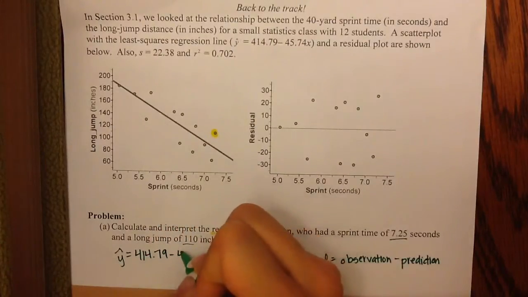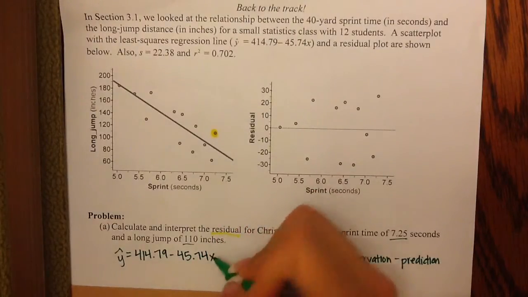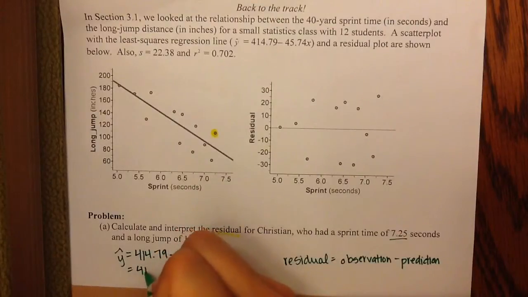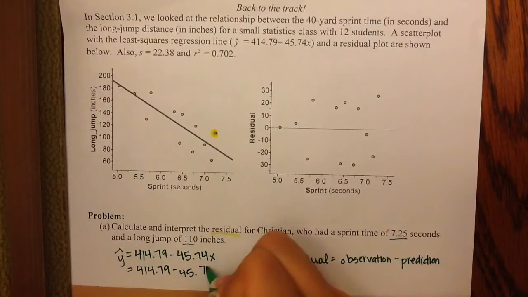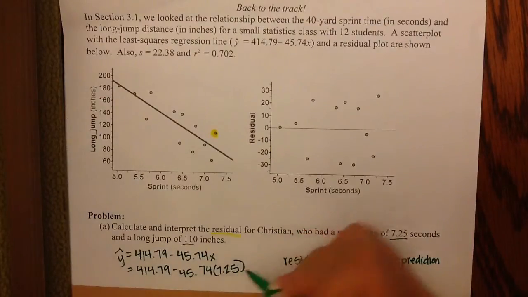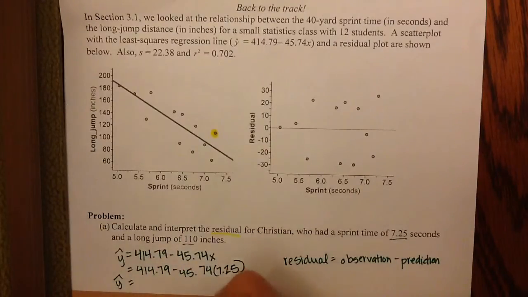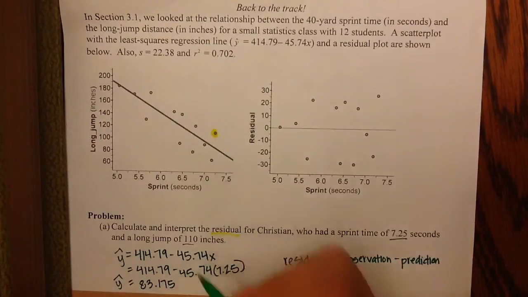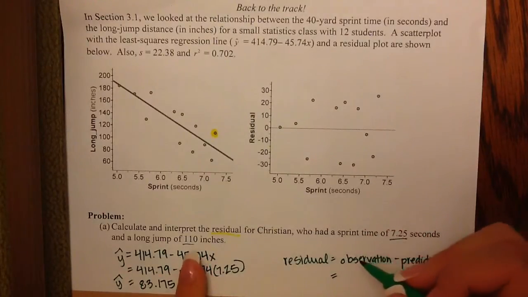414.79 minus 45.74. We're going to plug in our value that we have. And then, yes, with the help of a calculator, you're going to simplify that and you get 83.175. So it was predicted to be about 83 inches, but it actually was about 110. So that's where our residual comes from.